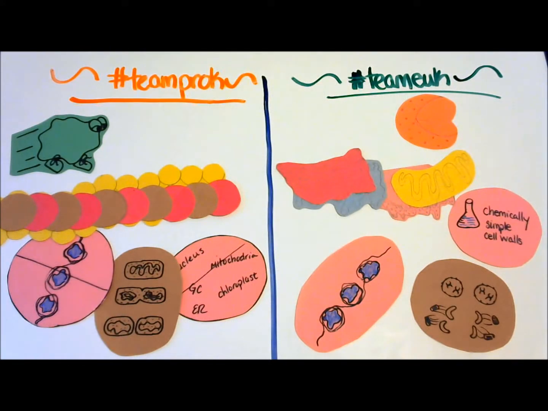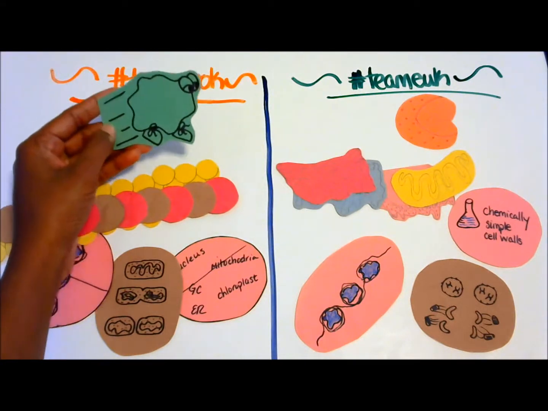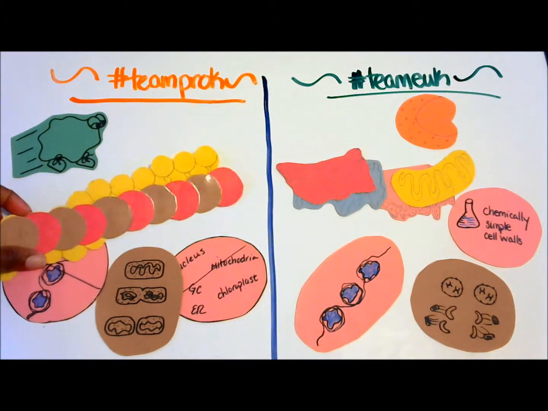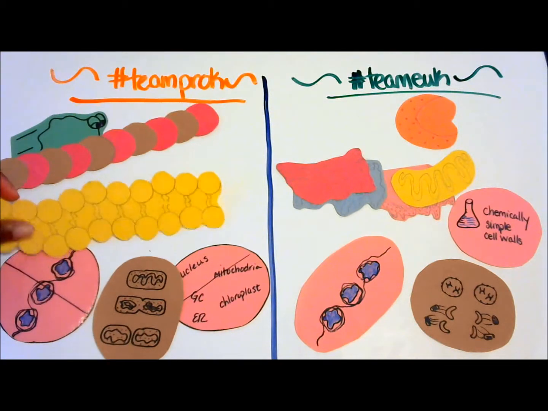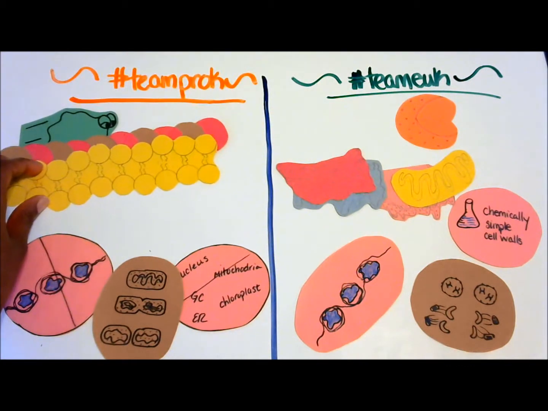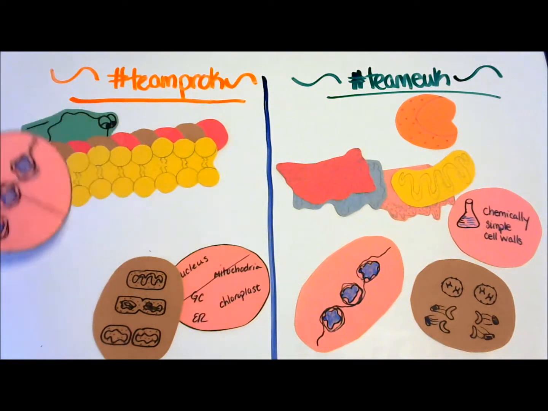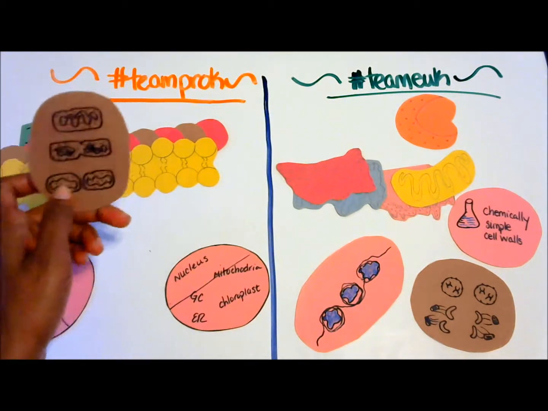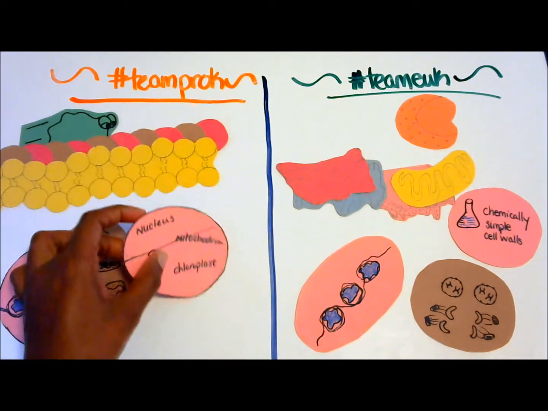All right, let's get started with comparing prokaryotes and eukaryotes. So we're going to start off with prokaryotes. Prokaryotes have a singular circular DNA. Their cell wall is comprised of peptidoglycan and a plasma membrane. They do not have histones or non-histones. Their division is binary fission. And they do not have organelles.